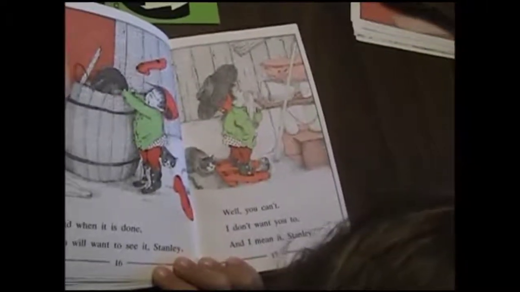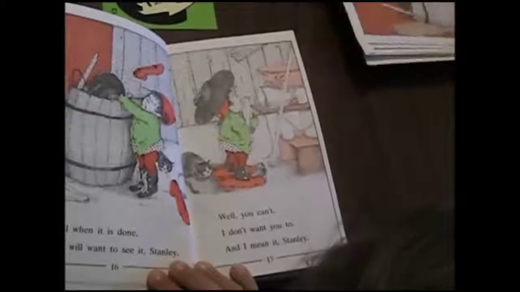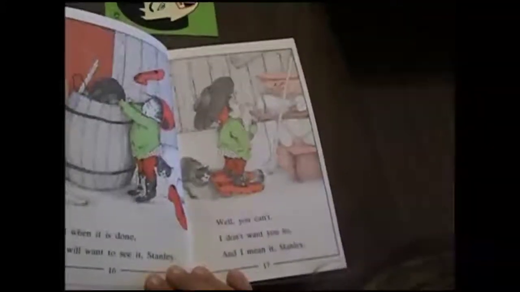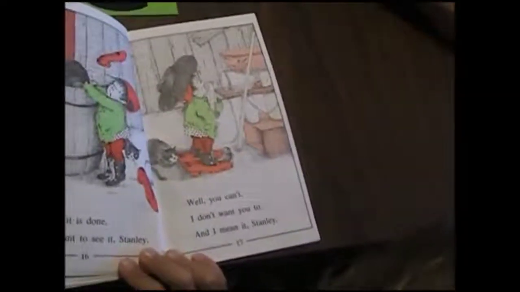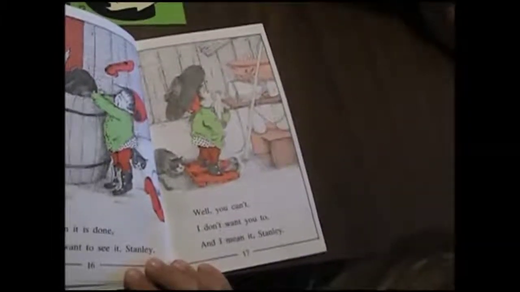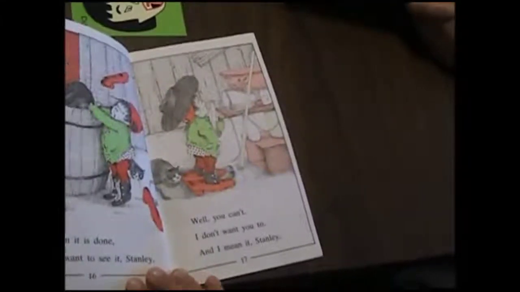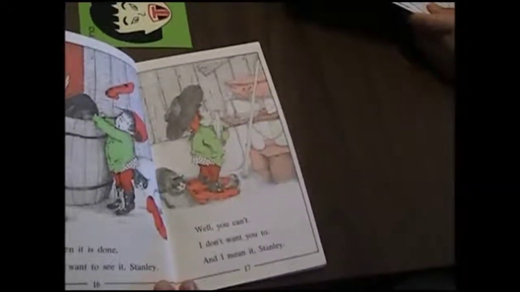I don't want you to, and I mean it, Stanley. When he says, I don't want you to, do what? If you were going to finish the sentence, how would you finish it? You have to look on the page before. I don't want you to.